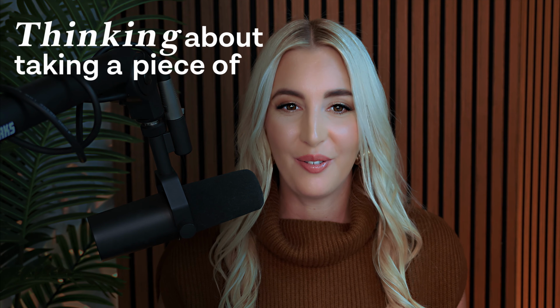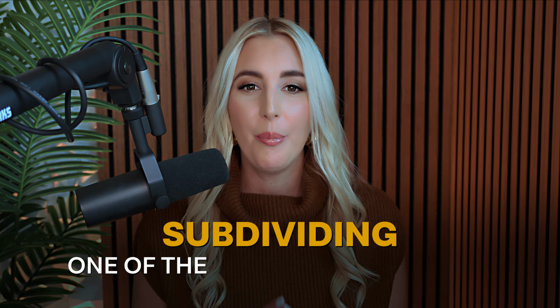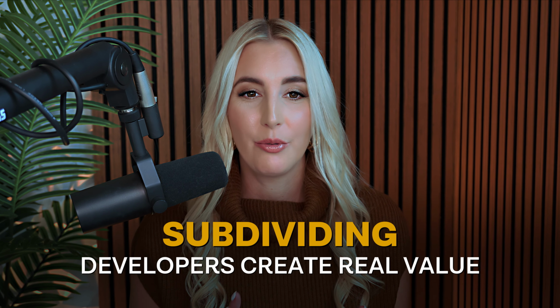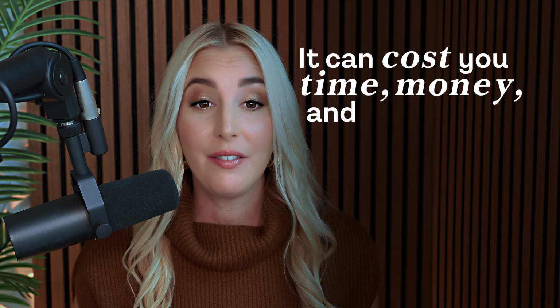Thinking about taking a piece of land and splitting it into multiple profitable lots? Subdividing is one of the most powerful ways developers create real value out of thin air. But this is also one of the trickiest strategies to get right. If you don't know the process, it can cost you time, money, and even kill your deal.